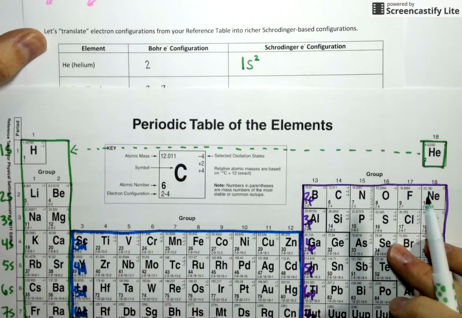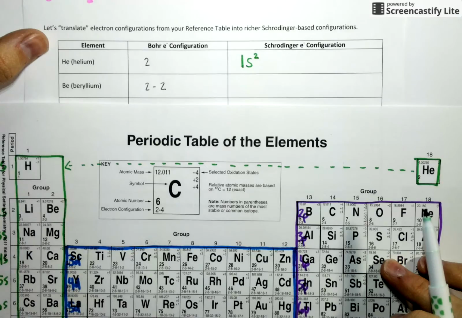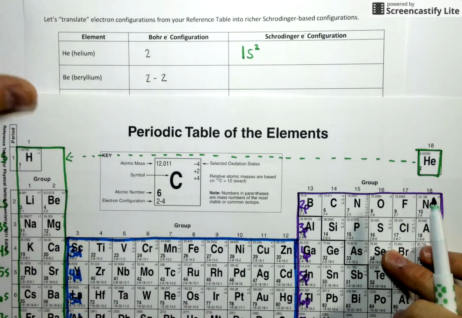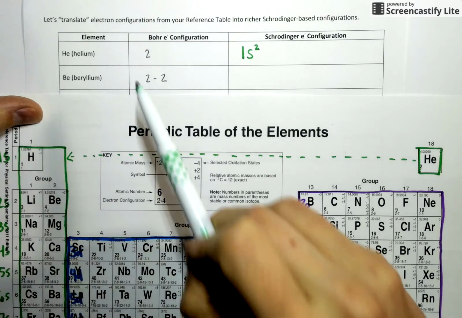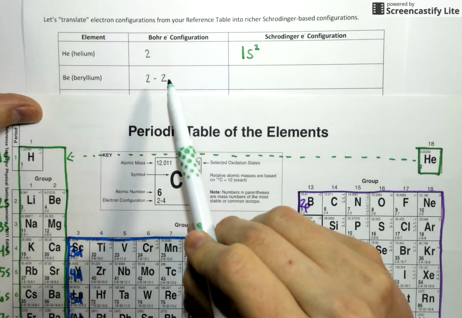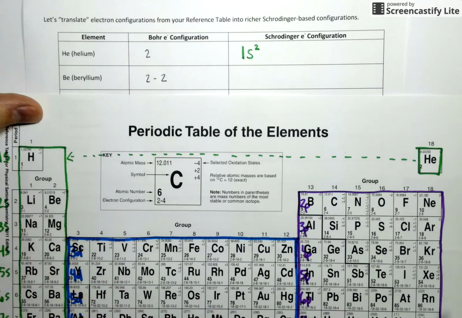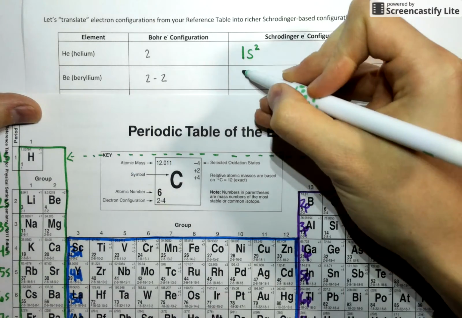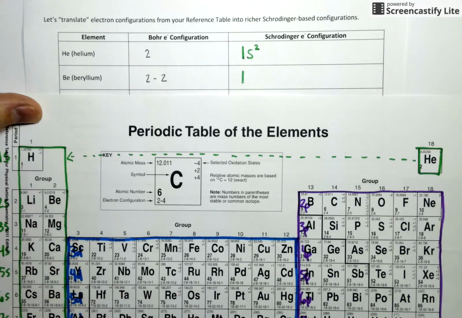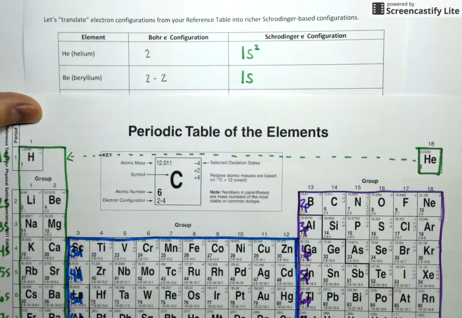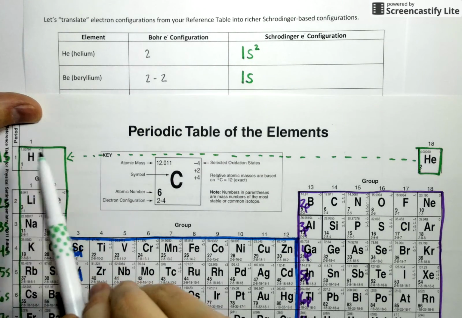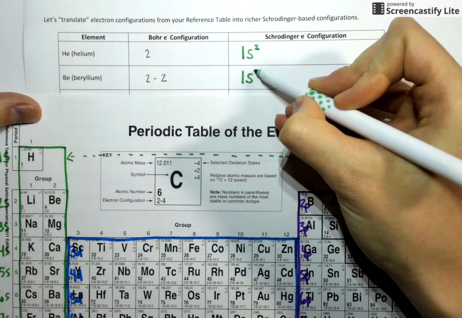Let's take a look at another example. The more we do, the more natural this will start feeling. Beryllium is element number 4, so it's got 4 electrons. Bohr tells us 2 of those electrons are in the first energy level and 2 are in the second. Schrodinger is going to get more specific. Our first energy level electrons, we know, need to be in an s sublevel because that's our only option. So we're going to fill that s sublevel up with 1, 2 electrons.